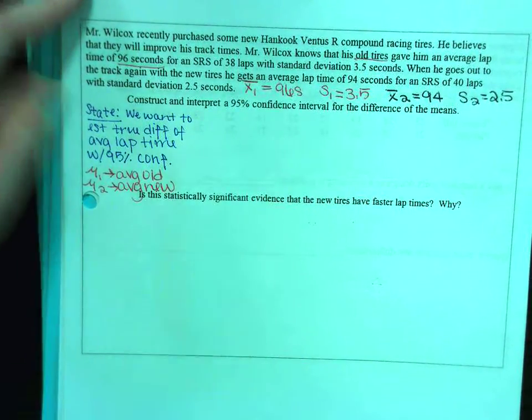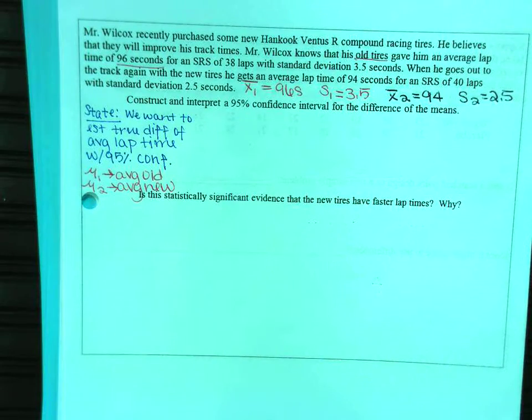Right? Is that 96 seconds? Yeah, seconds. I labeled the first one and then I got lazy.